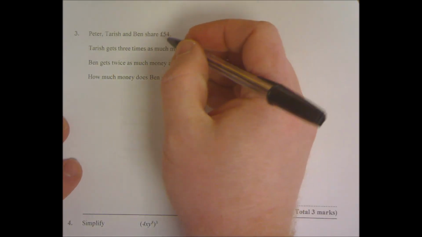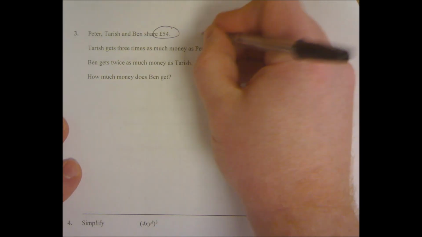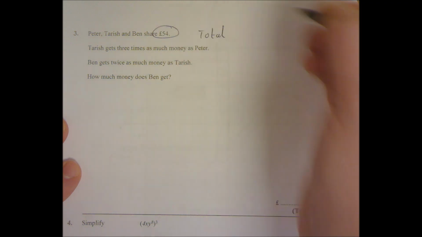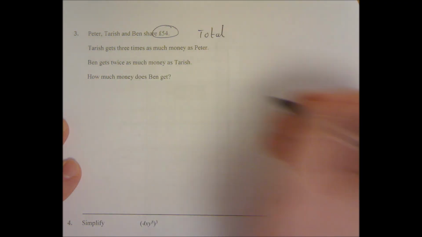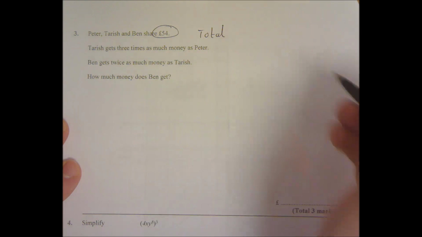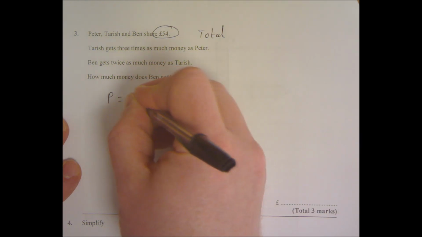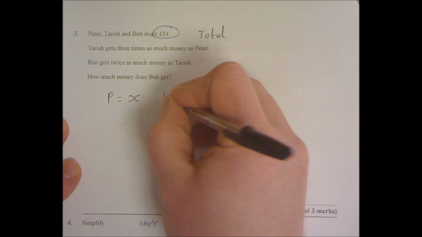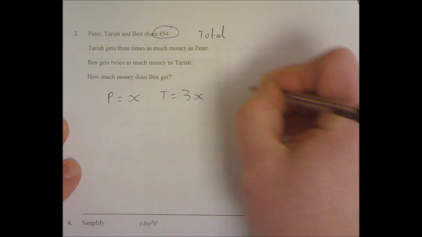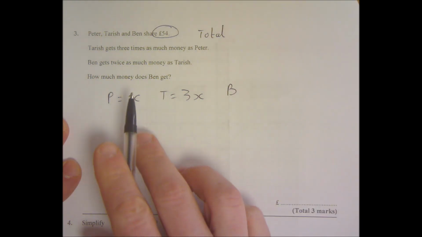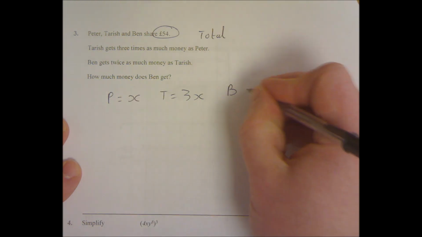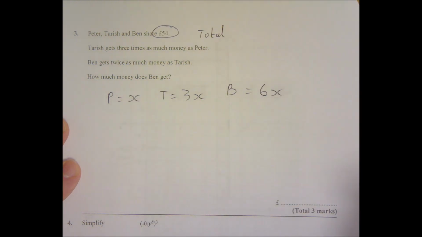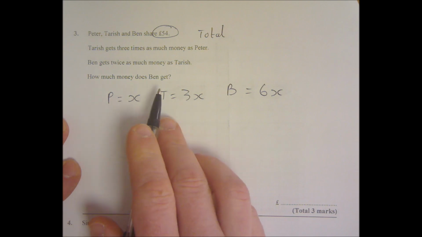Okay. Question 3. So Peter, Tarish and Ben share £54, so that's the total. We've got Tarish gets 3 times as much as Peter and Ben gets twice as much money as Tarish. So if Peter gets x pounds, Tarish is going to get 3x and Ben gets twice as much money as Tarish, so he's going to get 6x.